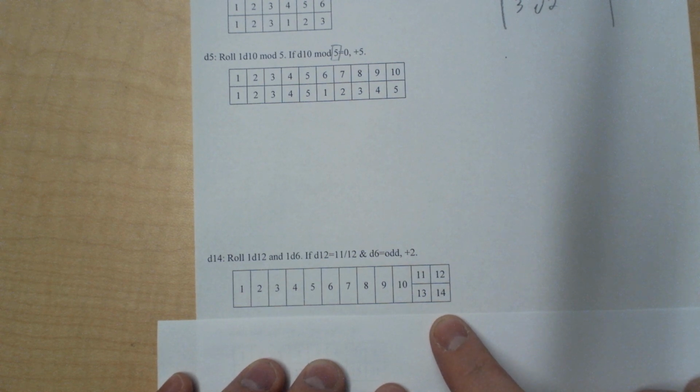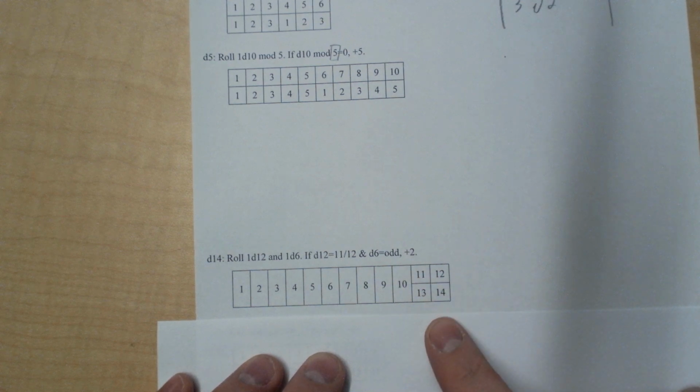If we had a D7, and for some reason we didn't have a D14, we would just roll a D7 and a D6. If the D6 is odd, add 7. So this is, I think, a pretty good substitution for the D14.